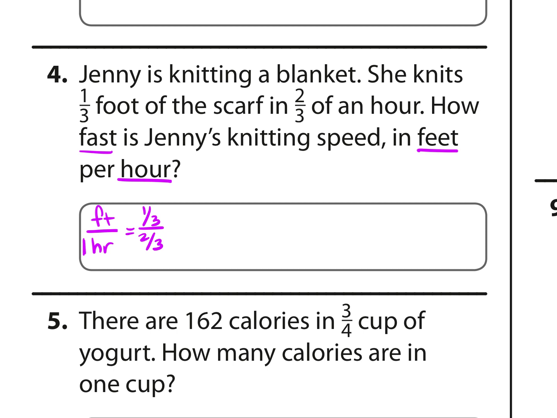want to be exact. So I'm just going to write it out this other way and say, well, 1/3 divided by 2/3 is like multiplying by the reciprocal to make this multiplication problem. It's like saying 1/3 times 3/2. And I could multiply across. 1 times 3 is 3, over 3 times 2 is 6, and 3/6 does reduce. Both the numerator and denominator both divide by 3, and we get 1/2. So she is knitting 1/2 of a foot per hour.